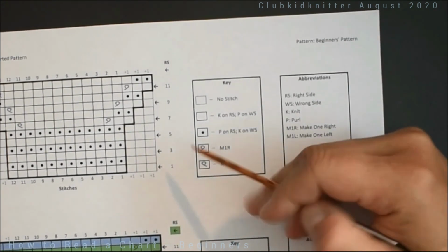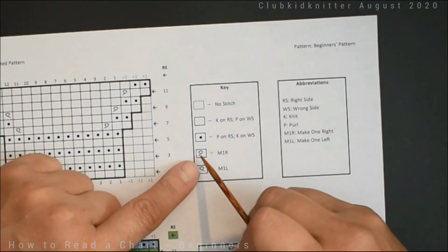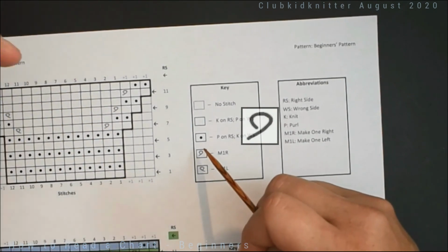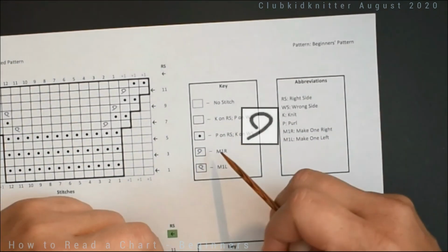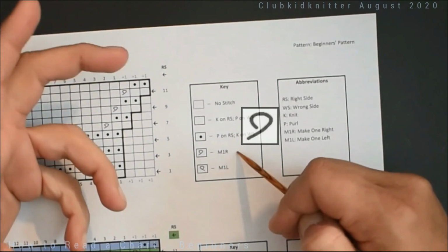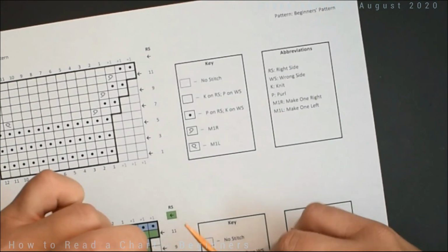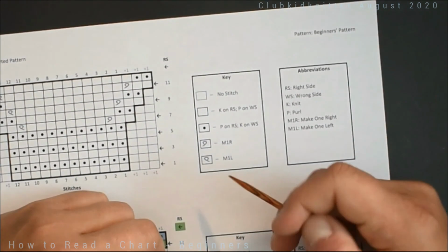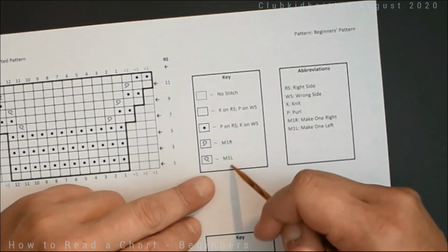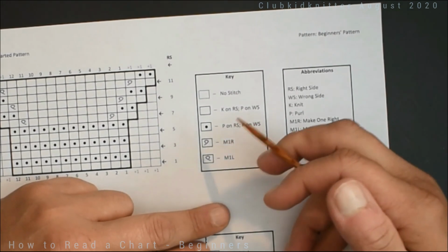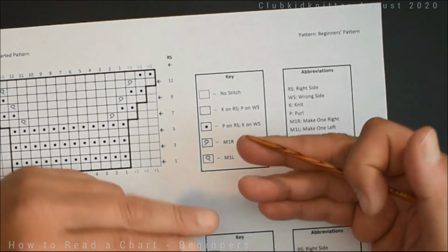The next symbol that you will see is this symbol here. It kind of looks like the letter Q, like a lowercase q that's leaning back. This is a symbol for M1R. It's an increase stitch and it means make one right. There are, I believe, 4 different types of stitch increases. We're going to be doing 2 of them today, but there's also the M1T, which is make one towards, and the M1B, which is make one back.